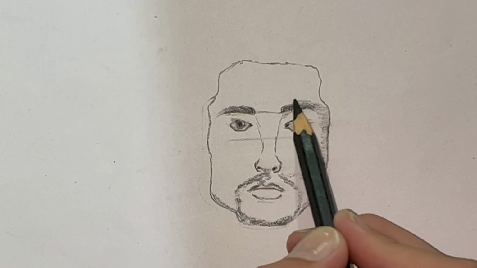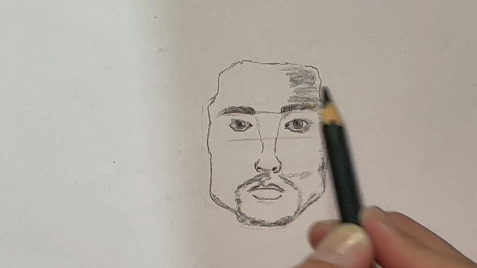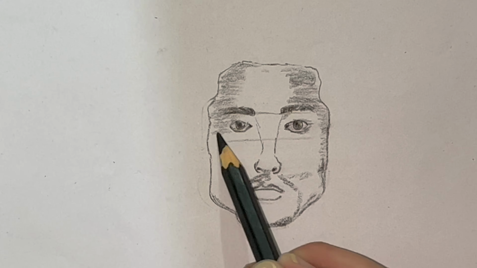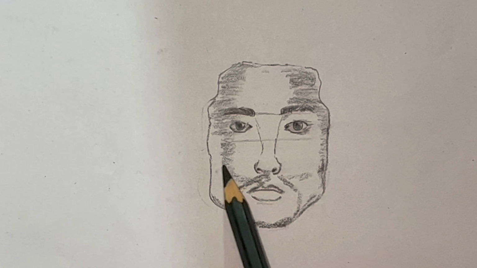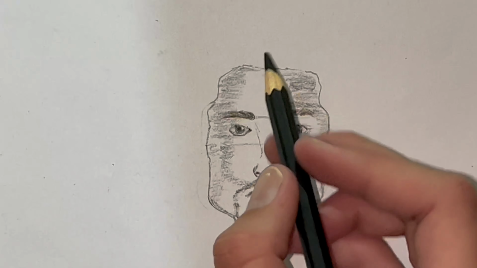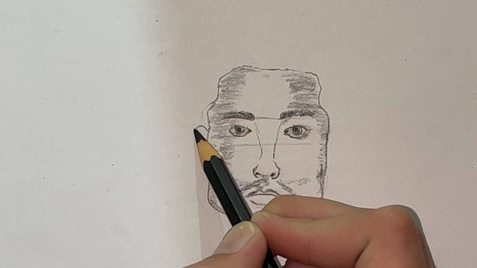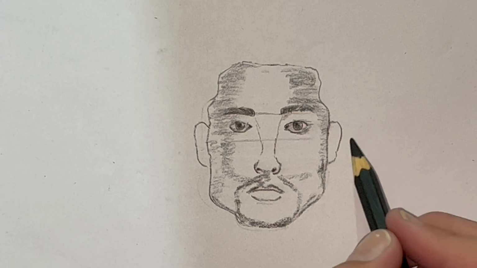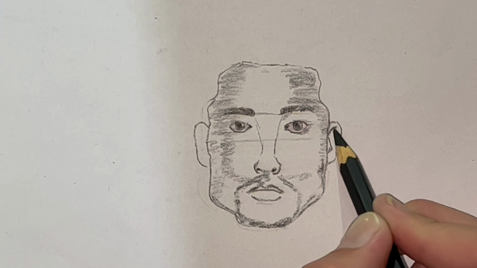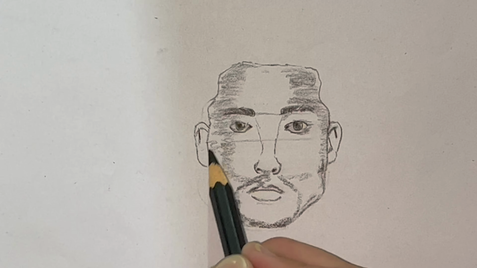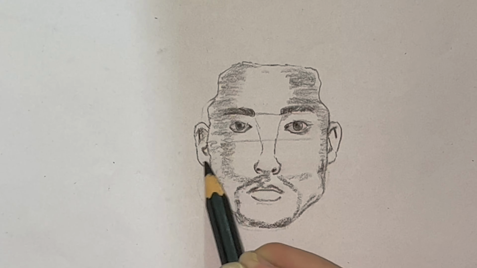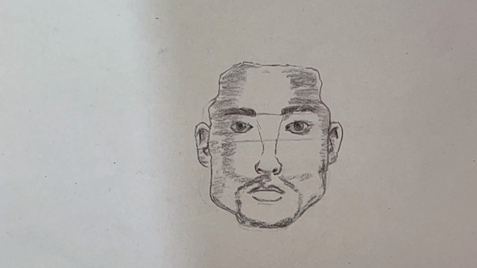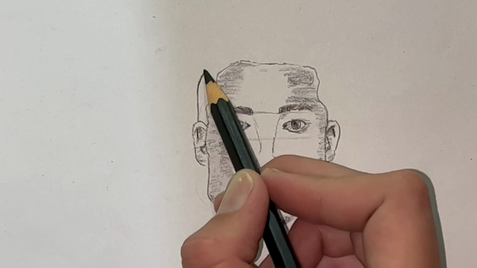To show the shadow effect on the face, do light shading over the dark areas. Draw the outline for the hair, followed by shading.